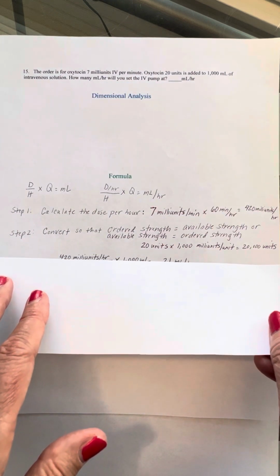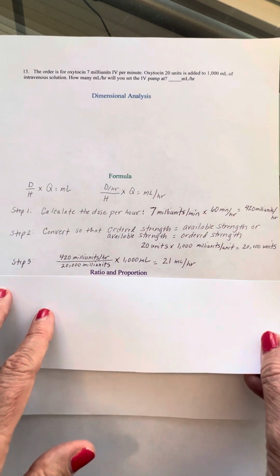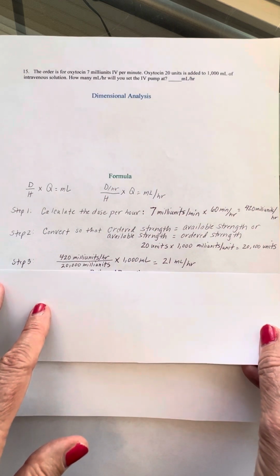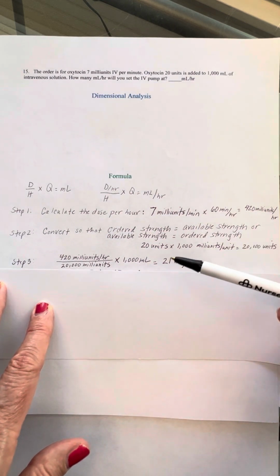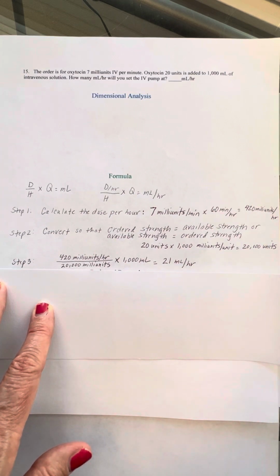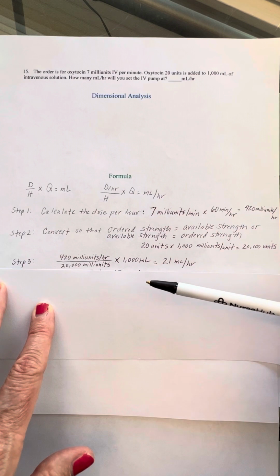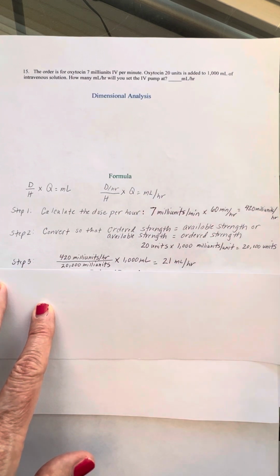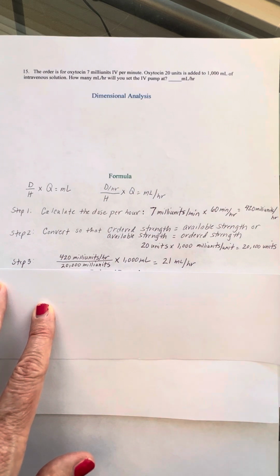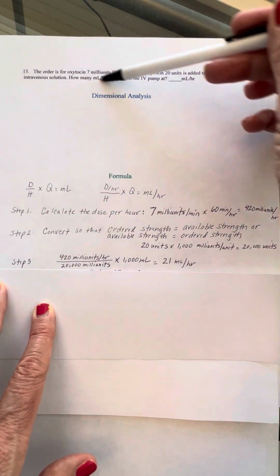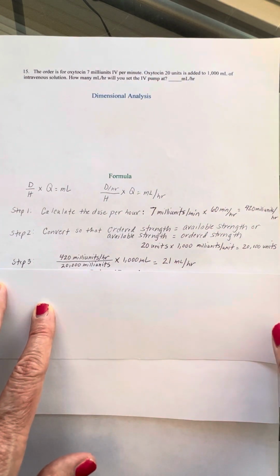So let's do step 3 and solve. Dosage desired is the 420 milliunits per hour. Put that little tag there. That gives you the tag over here. In 20,000 milliunits, which is in 1,000 mLs, and that gives you your 21 mLs per hour. That's what you'll set the pump at to deliver this ordered amount of medication.